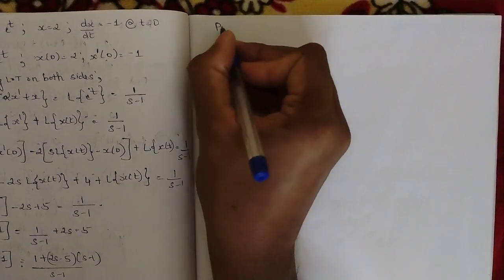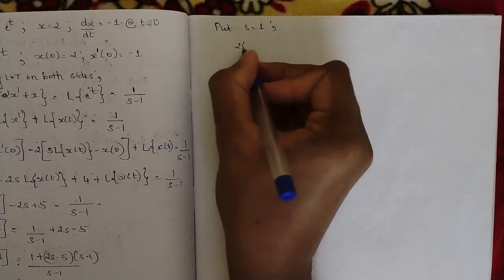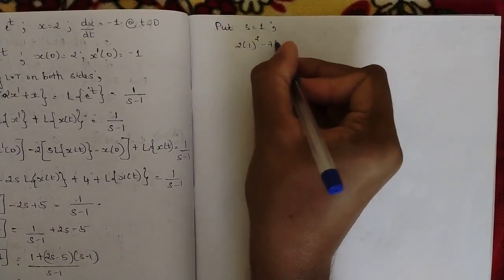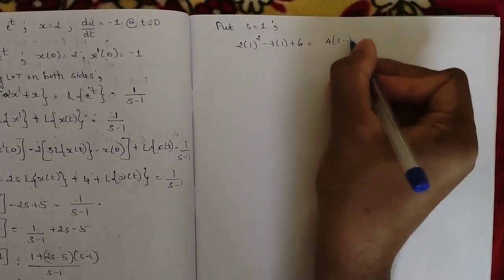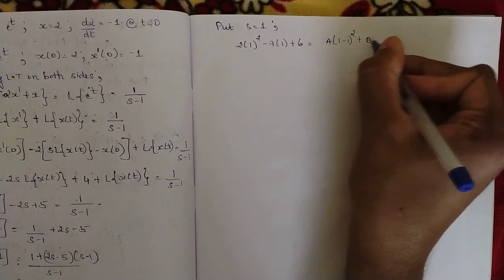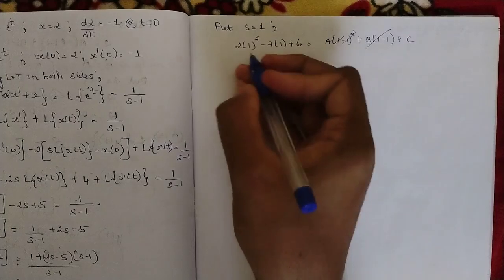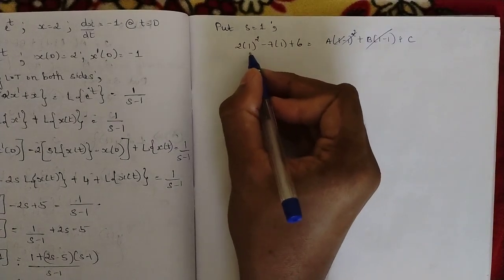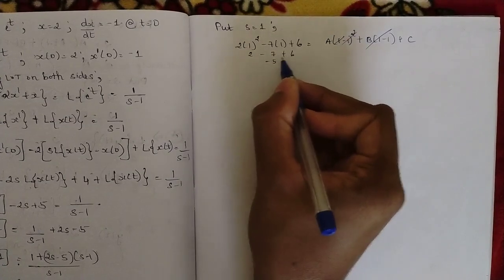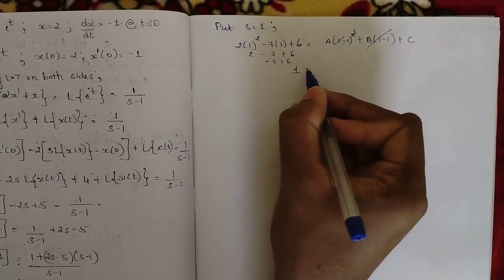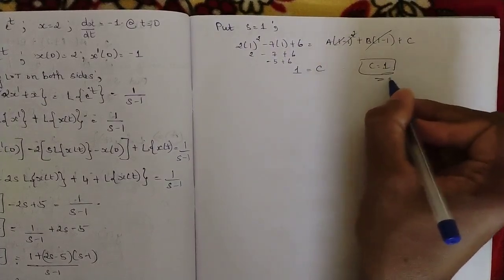First put s is equal to 1, so it would be 2 into 1 square minus 7 into 1 plus 6 is equal to a into (1 minus 1) the whole square plus b into (1 minus 1) plus c. So 1 minus 1 is 0, so these two terms get cancelled. 2 into 1 square is 2, minus 7 plus 6. 2 minus 7 is minus 5. So 6 minus 5 is 1, which is equal to c. So c would be equal to 1.